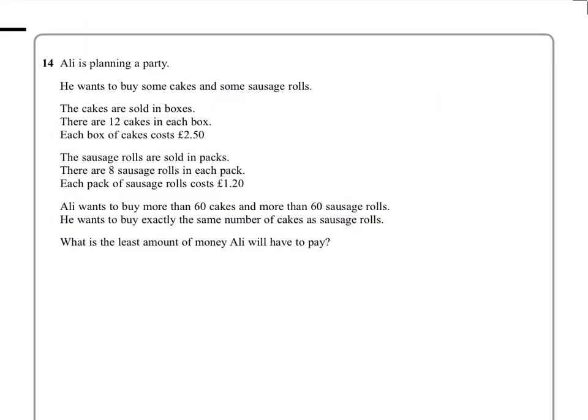So a party's being planned. Again, there's a lot of words in here which is really going to worry a lot of people. But try not to. Just try and think of what the question is asking and then go from there. Well, this question to me is about seeing 12 for the cakes. So we'd have cakes here 12 and sausage rolls here as 8.